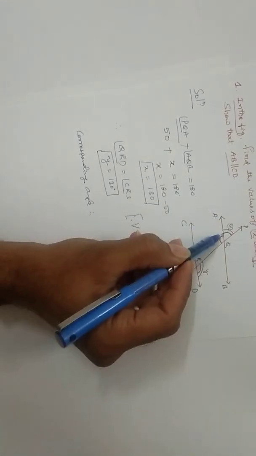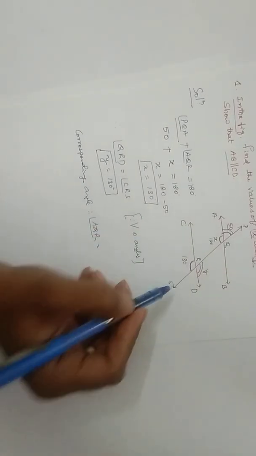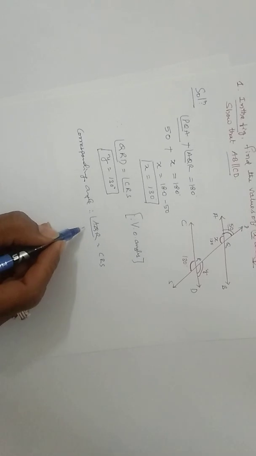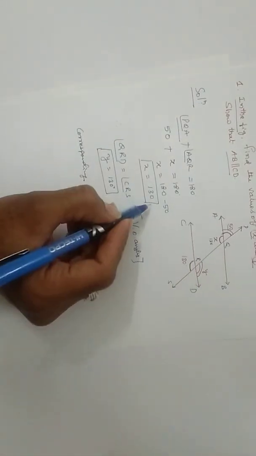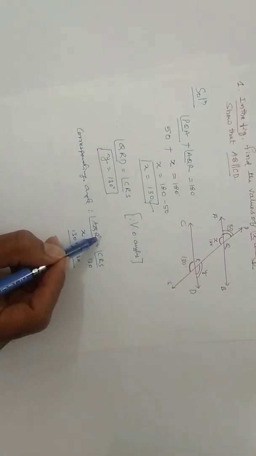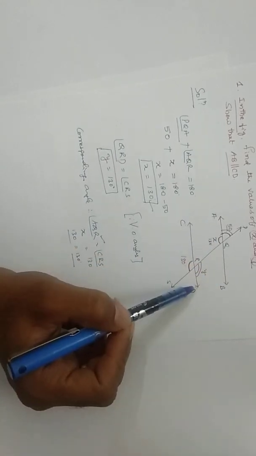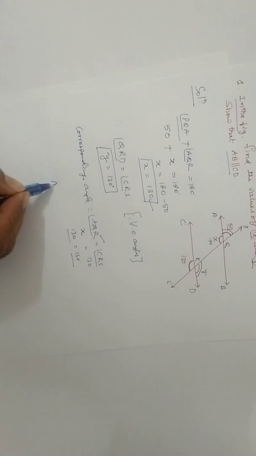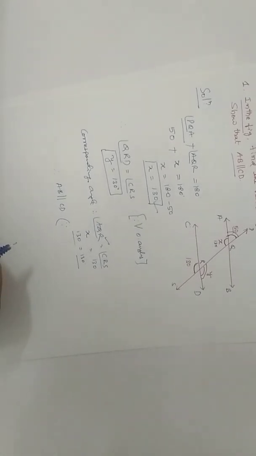We can say that this angle AQR is equal to CRS. The value of AQR is x, and the value of CRS is 130 degrees. The value of x we have found is 130 degrees. So 130 degrees is equal to 130 degrees, and these AQR and CRS are corresponding angles. If two corresponding angles are equal, then the two lines will be parallel, so the line AB is parallel to CD, because if two corresponding angles are equal, then we can say that the given two lines are parallel.